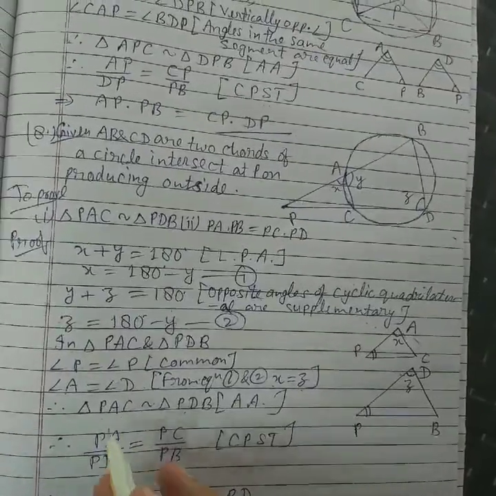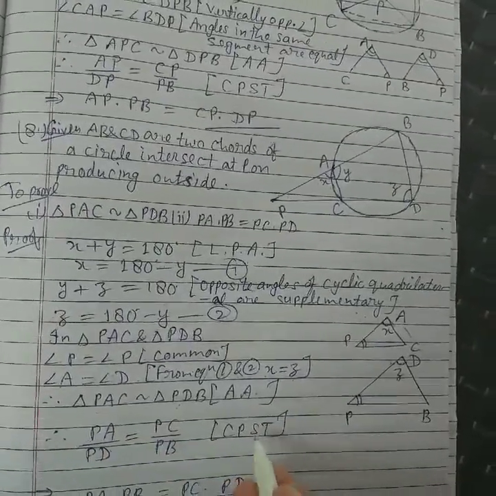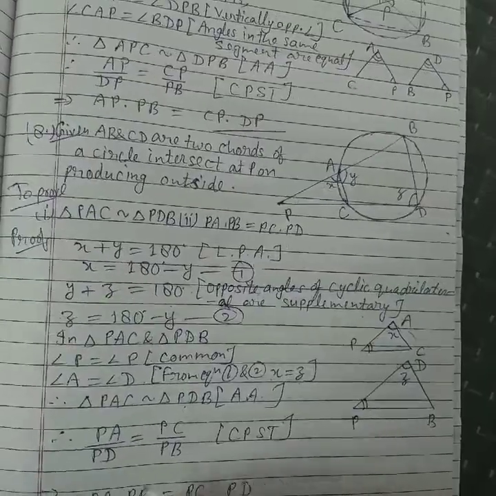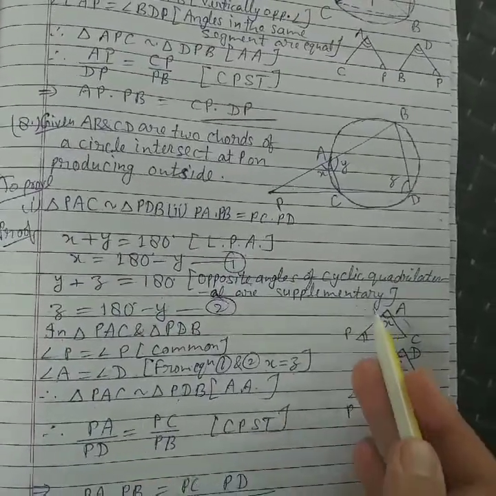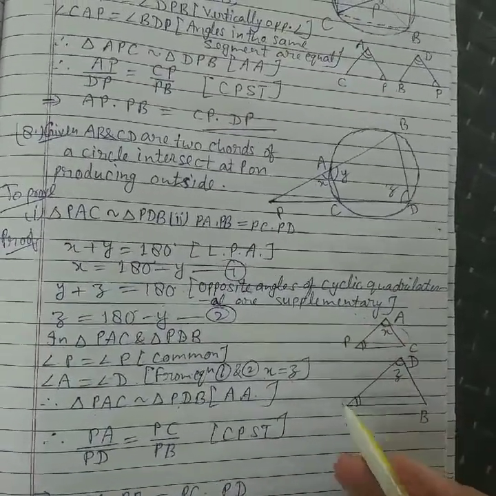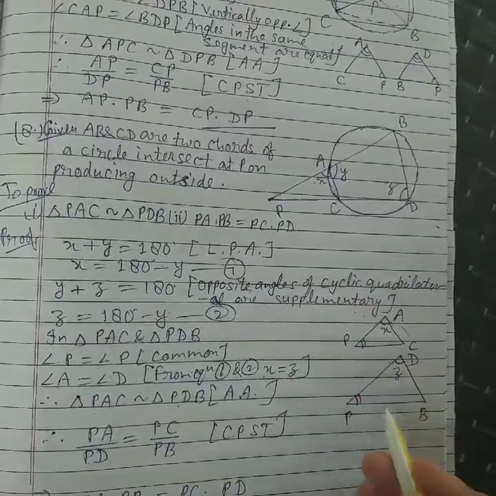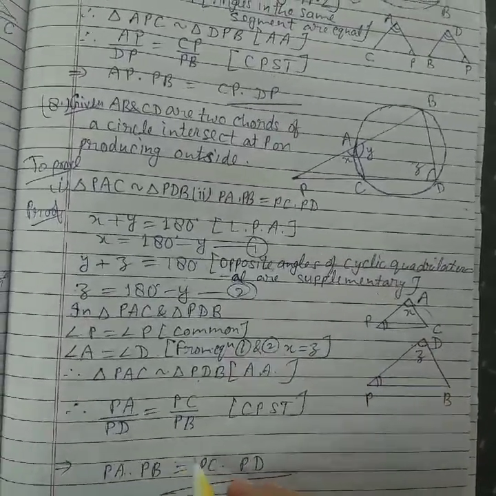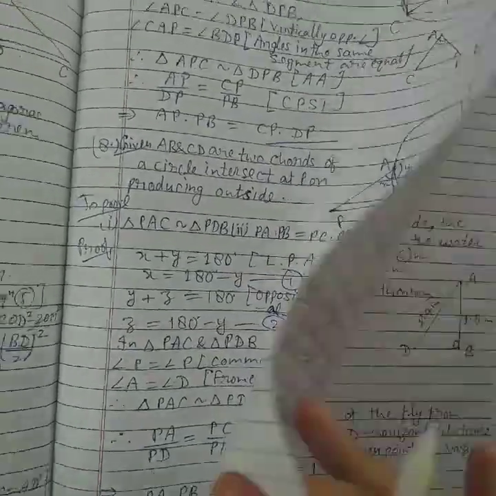Now we can write CPST, corresponding parts of similar triangles. So the ratio of the corresponding sides are equal. So PA upon PD, this one PA upon PD equals PC, this one base, upon PB. Now cross multiply, so PA into PB equals PC into PD. Now move to question number 9.